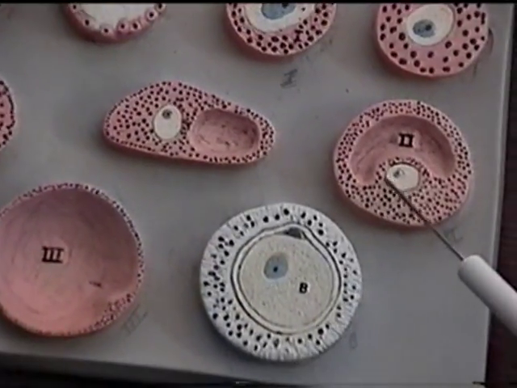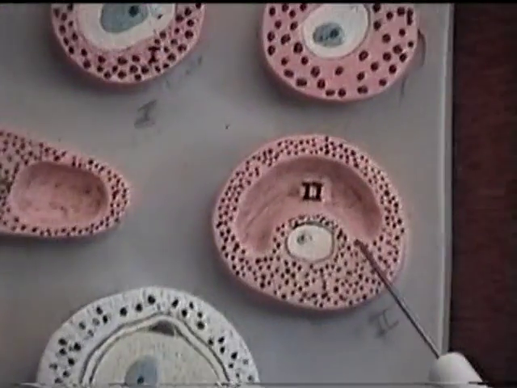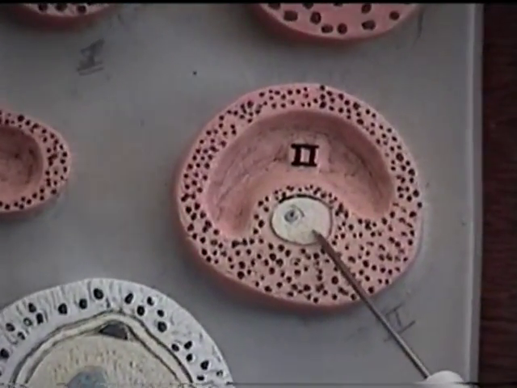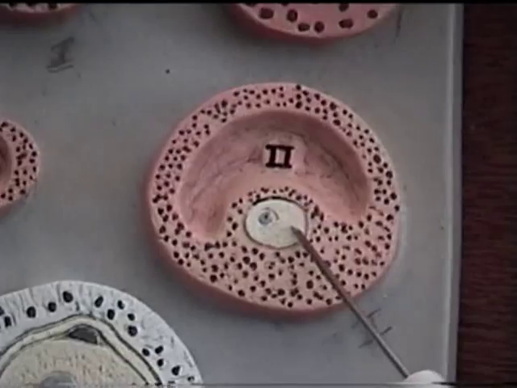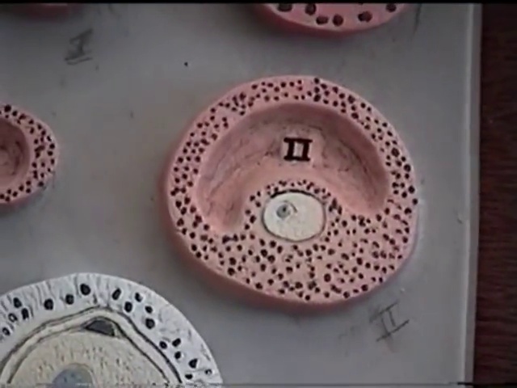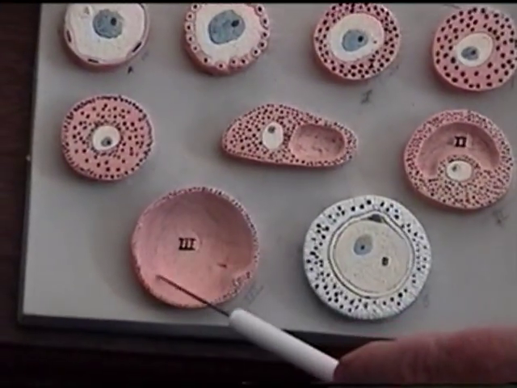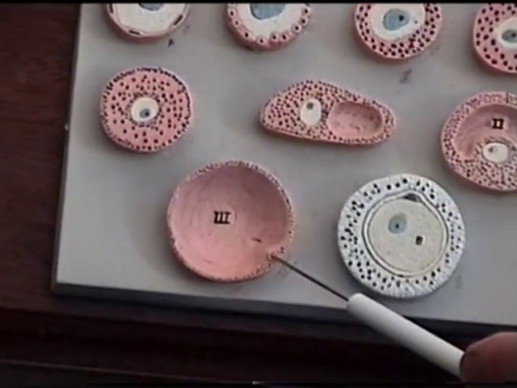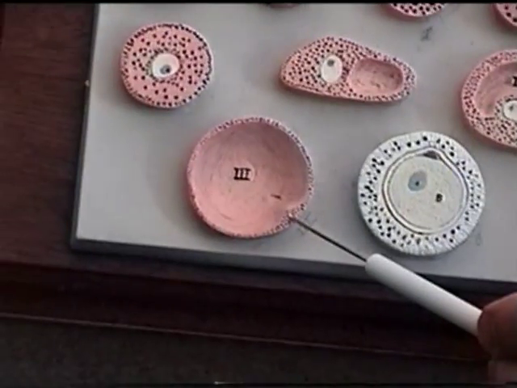As we continue over, the primary oocyte is going to undergo meiosis 1, and typically it has undergone meiosis 1 by the time the follicle matures. This large follicle down here is a Graafian follicle, or a mature follicle.